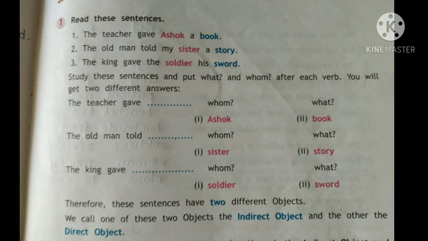For example, the first sentence, the teacher gave. Gave is your verb. Gave whom? So we get the answer Ashok. And gave what? A book. So from two questions when we ask the verb, we get answers. Same way for the second sentence, the old man told. Told is your verb. Told whom? Sister. Told what? A story.